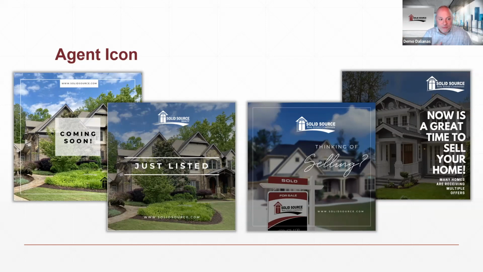Obviously, you have to go up to the property. So as you're going up to the property, you can take a picture of the property and text it to Agent Icon. Under 10 seconds, you're going to have these photos back, while you're in there with that client. You're like, this is the type of marketing that I do for my clients, right? And you'll have pictures just like this.